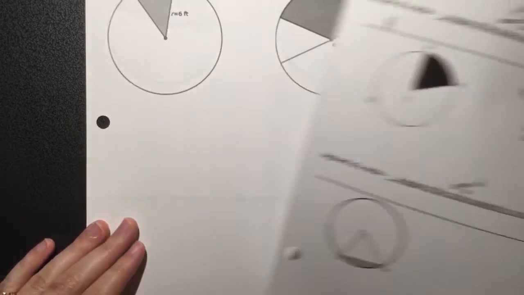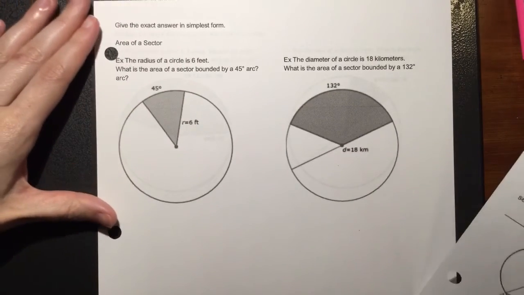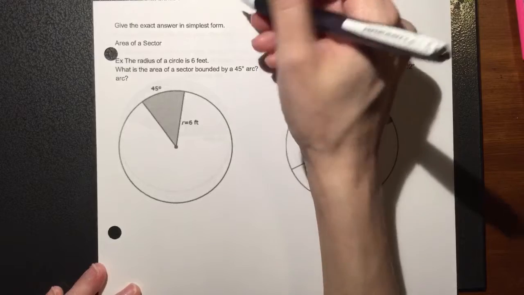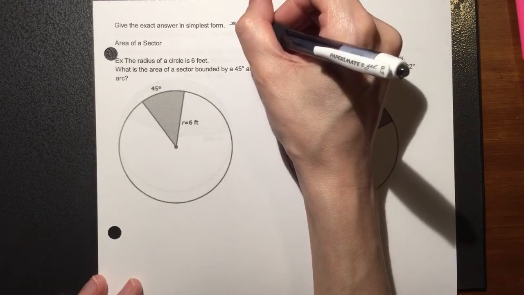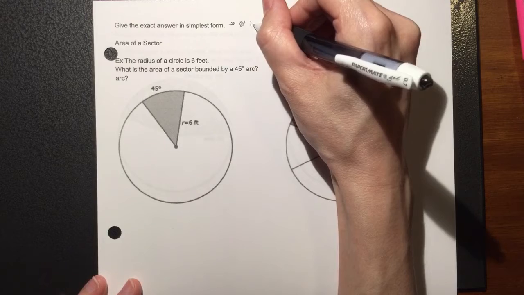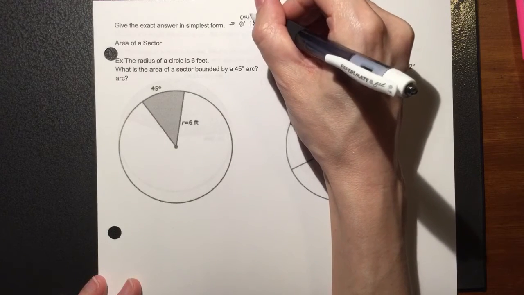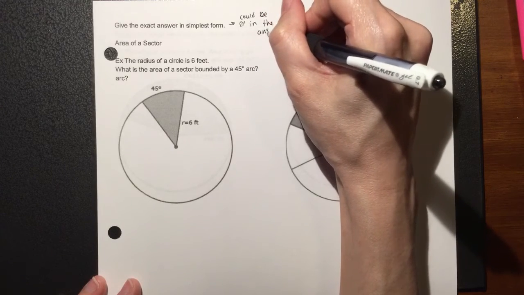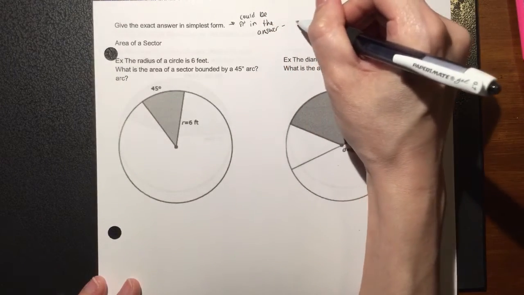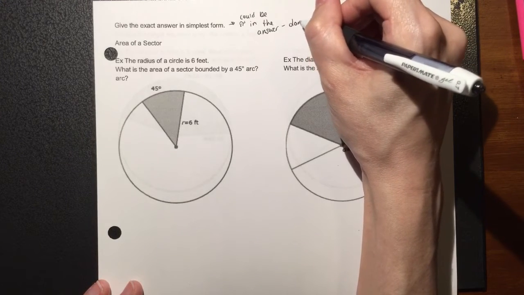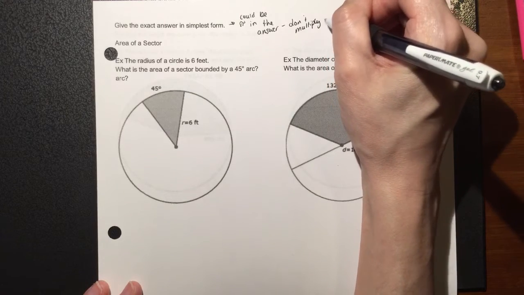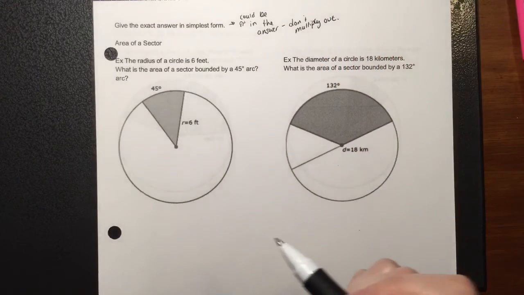So let's start trying these out, looking at the two examples that we have for finding the area of a sector. For these problems, they want us to give the exact answer in simplest form. And remember, whenever they say give an exact answer, that means there's going to be pi in the answer, or there could be. And if there is, don't multiply by it. And that's what they mean by the exact answer.